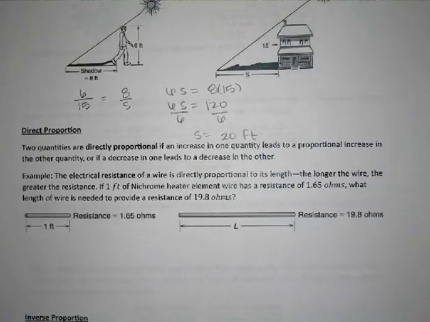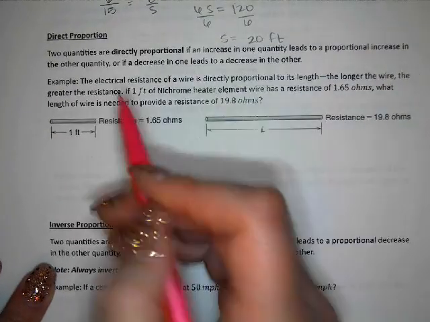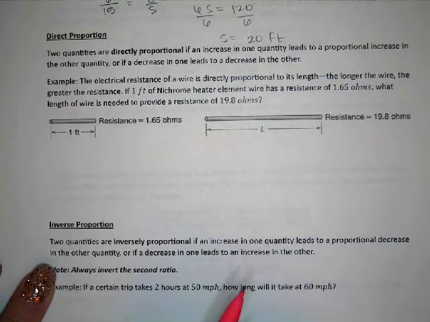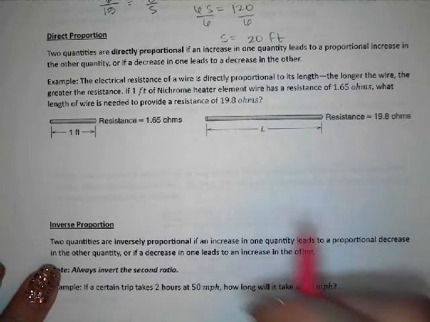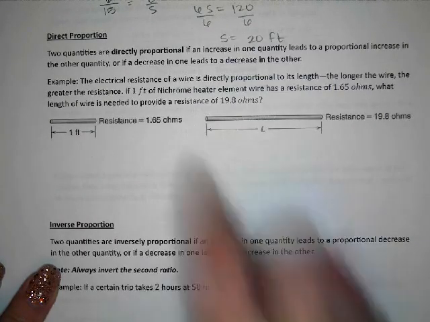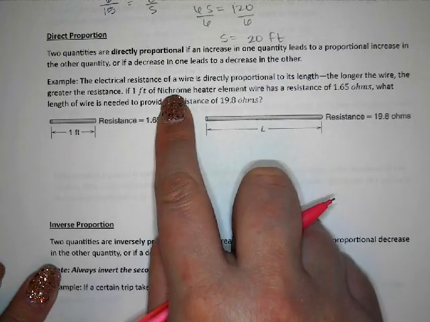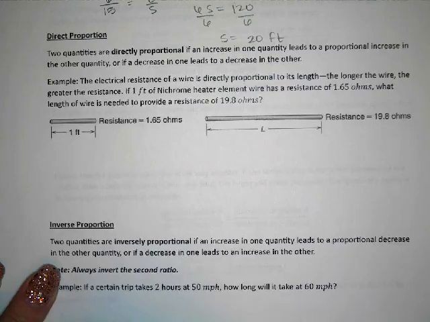And so this first thing we're going to do is going to be like, yep, we've been doing that already. So for example, it says the electrical resistance of a wire is directly proportional to its length. The longer the wire, the greater the resistance. If 1 foot of nichrome, I don't know what that is, heater element wire, has a resistance of 1.65 ohms, what length of wire is needed to provide a resistance of 19.8 ohms?